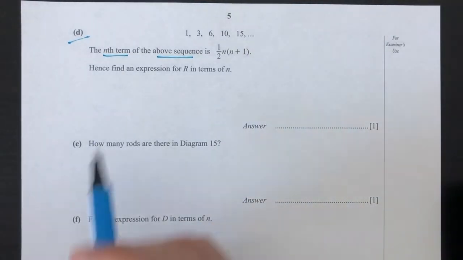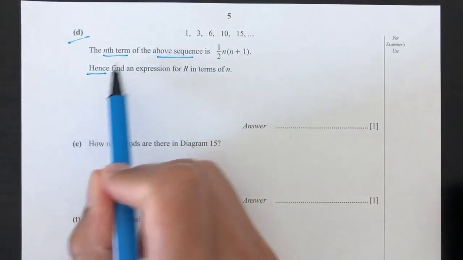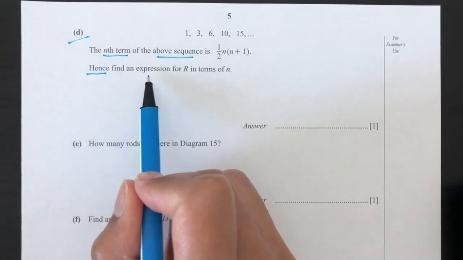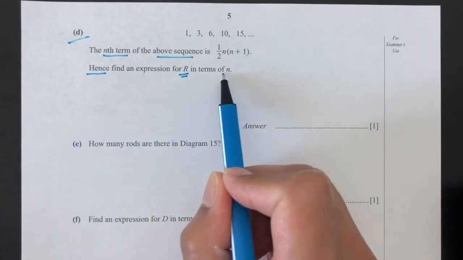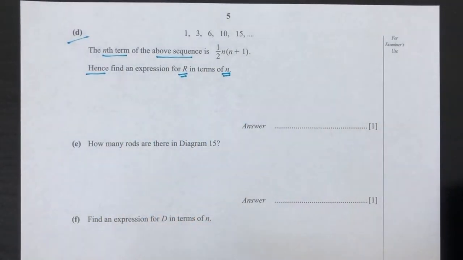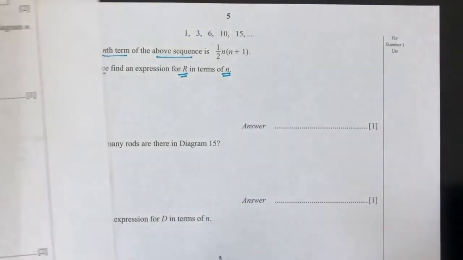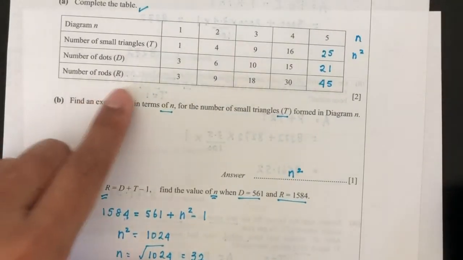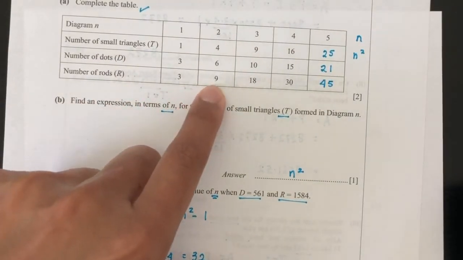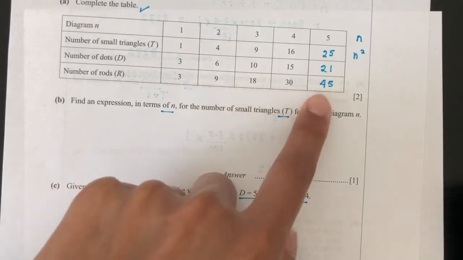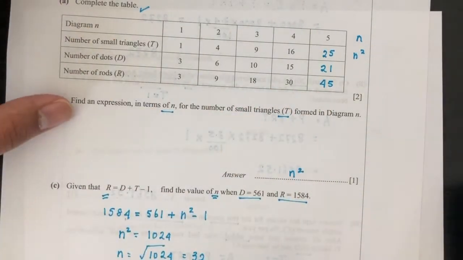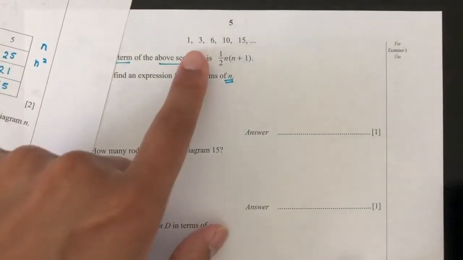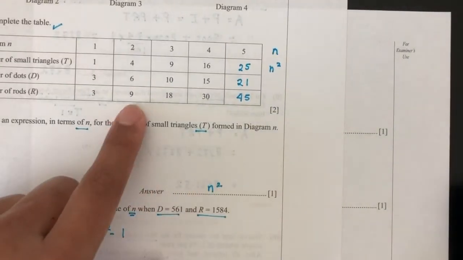Now using this, hence, it means we have to use this to find an expression for R in terms of n. So let's observe, how would you find that?